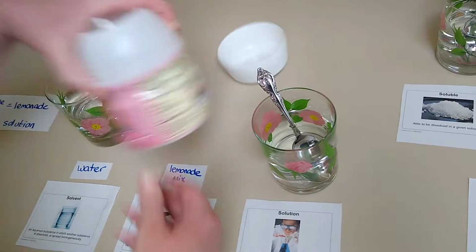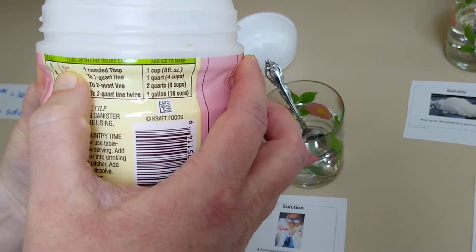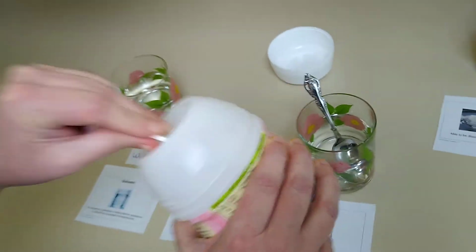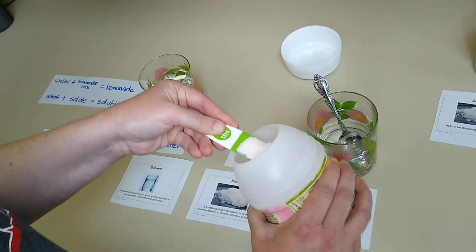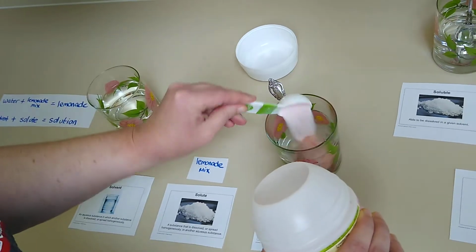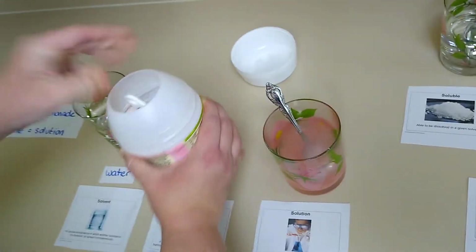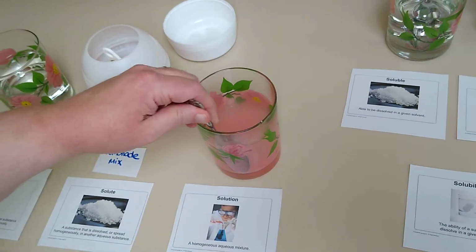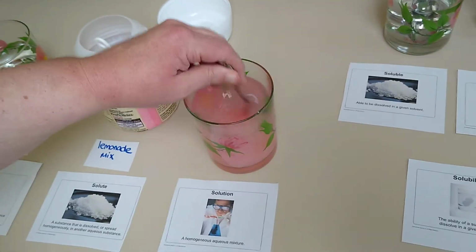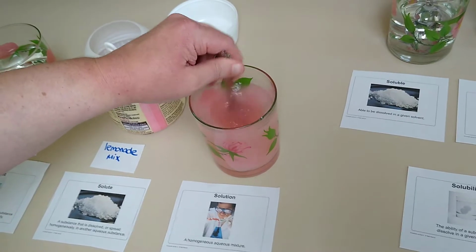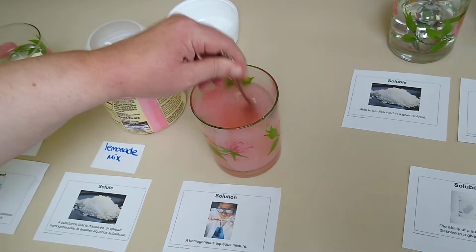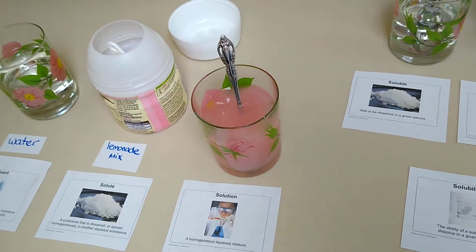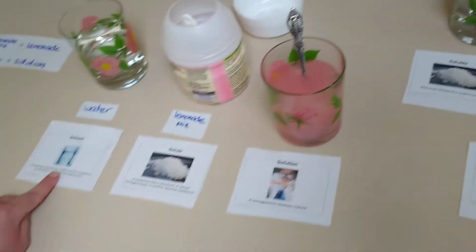So if I take, let's see, according to my directions, since I have a cup, I need a rounded tablespoon. So if I take a rounded tablespoon of solute and put it into this water that is the solvent and dissolve it, I have made a lemonade solution. So the solvent is water.